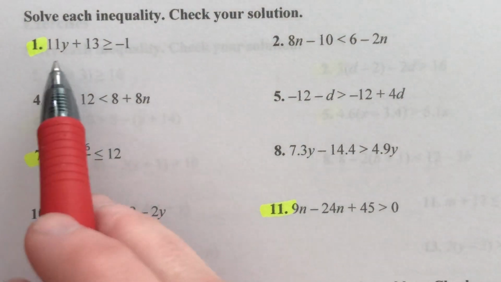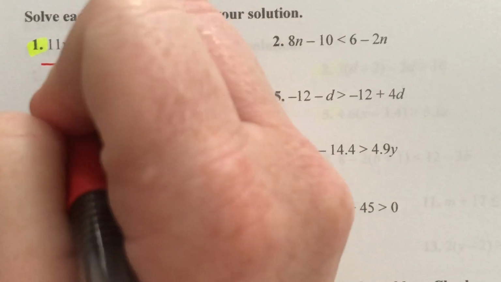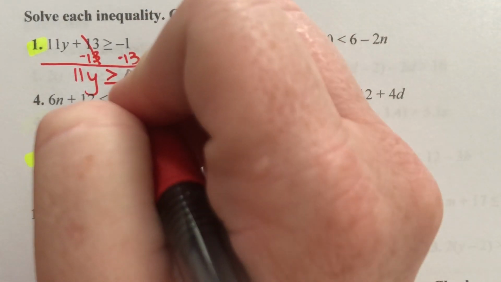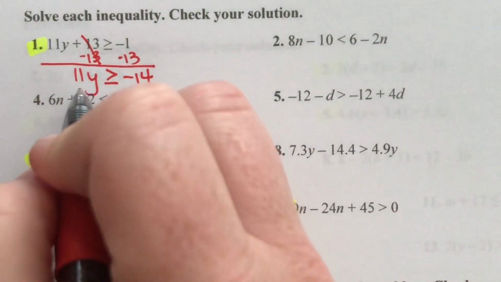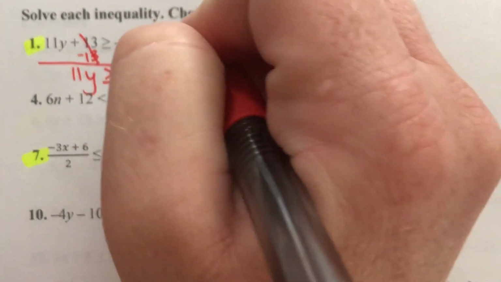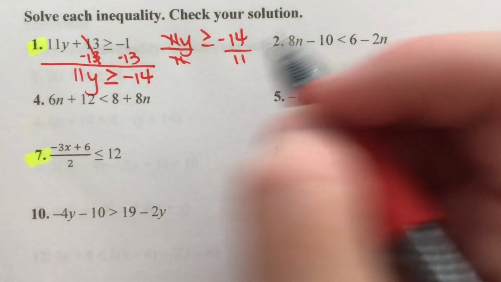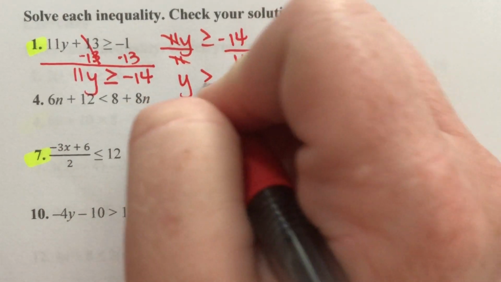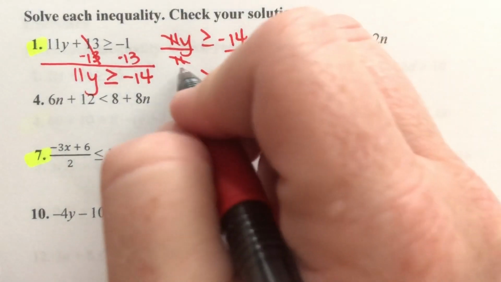All right, so here, 11y plus 13 is greater than or equal to negative 1. I'm going to subtract the 13. 11y, bring down my sign. Negative 1 minus 13 is negative 14. And then I need to divide both sides by 11. Divided by 11, divided by 11. And I can't really simplify that, so I'm just going to leave it. Y greater than or equal to negative 14 over 11. It's a funny looking fraction, so I'm going to leave it.